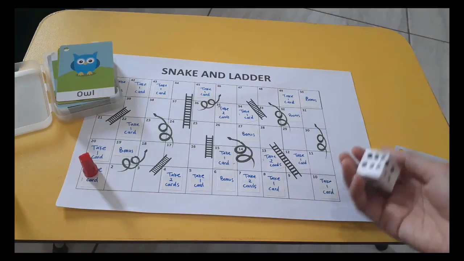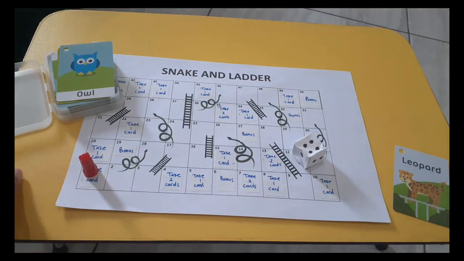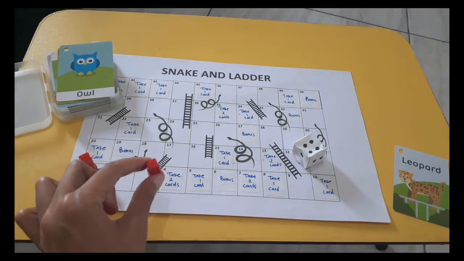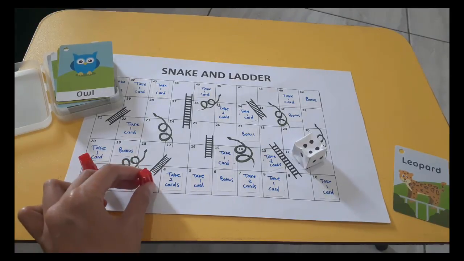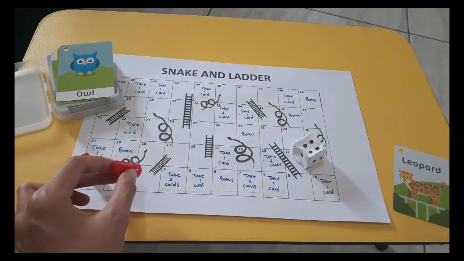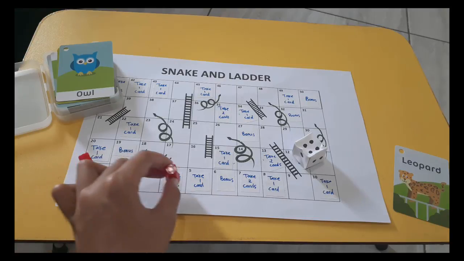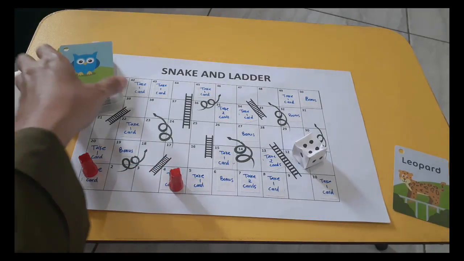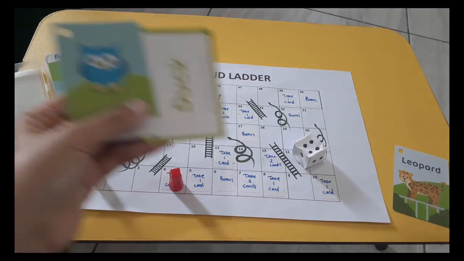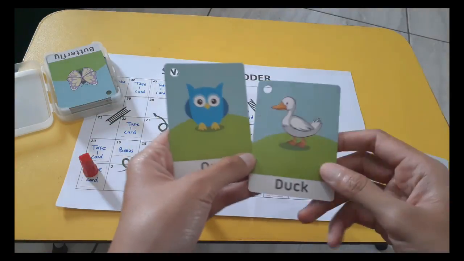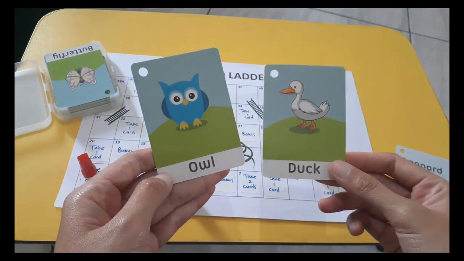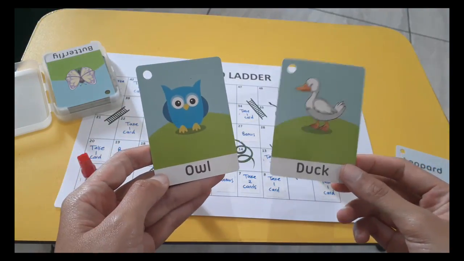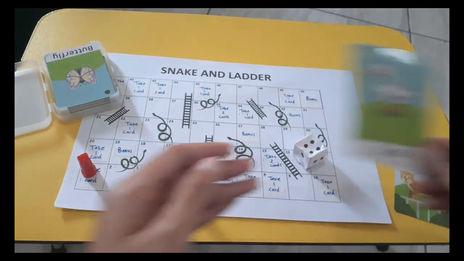Okay, the second player, oh, it's 4. So 1, 2, 3, 4. The instruction is take 2 cards. Okay, the player has to take 2 cards. What is in the card? The cards are owl and duck. Owl and duck. Okay, good.